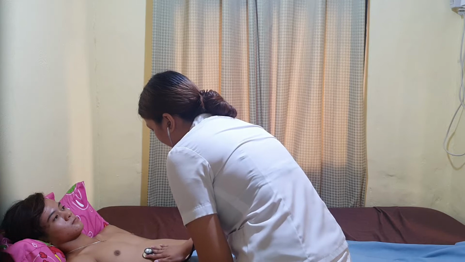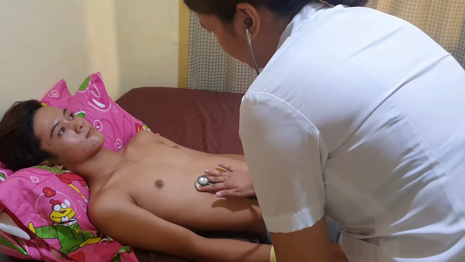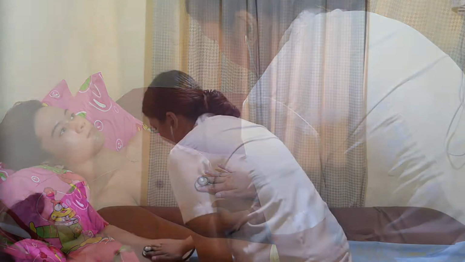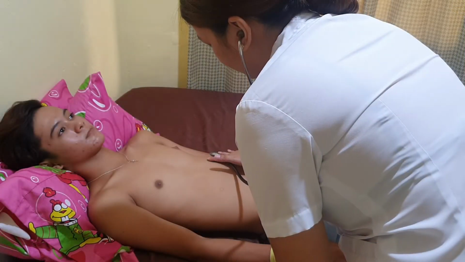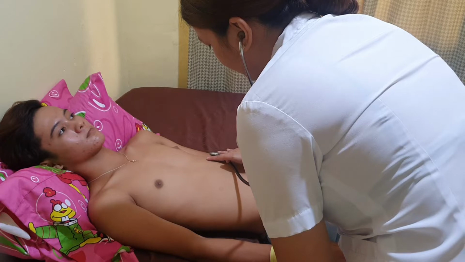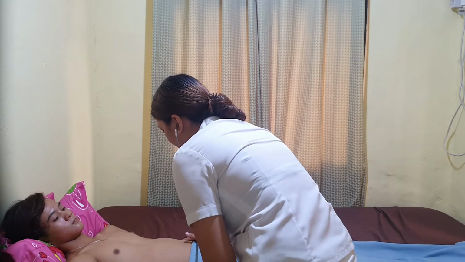Right upper quadrant. And we're going to the left upper quadrant. We're going down to the left lower quadrant.